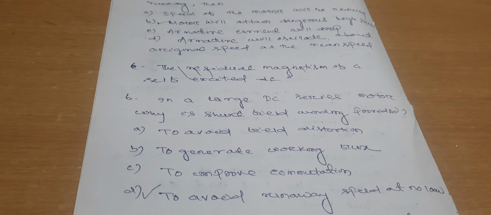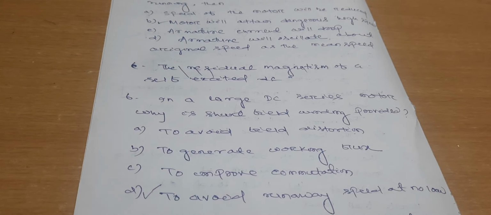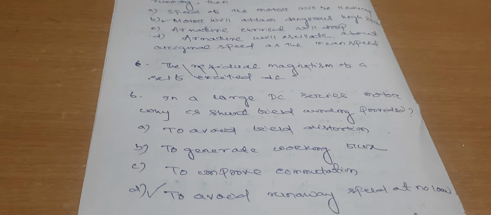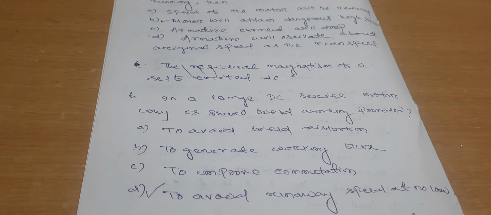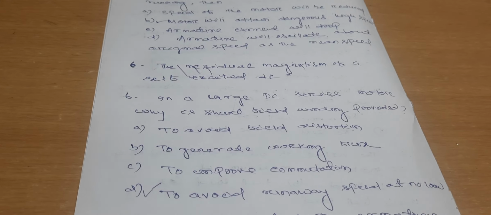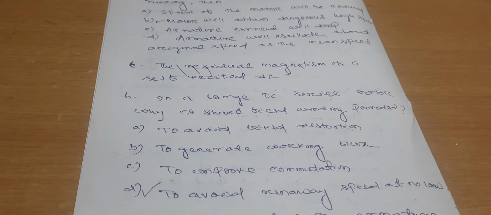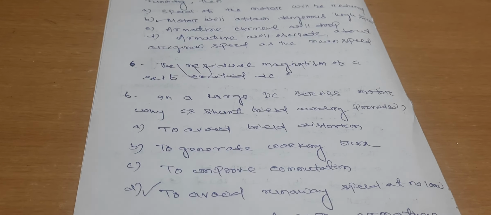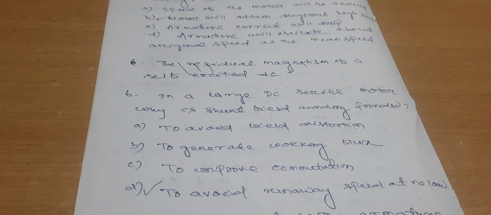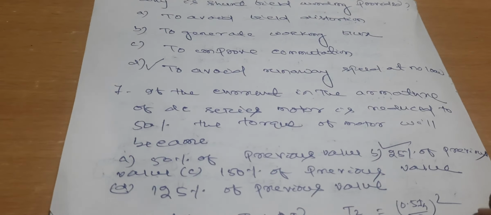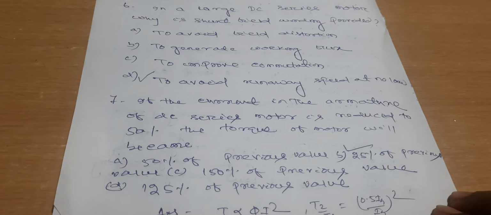Because the no load speed in a DC series motor is very high. To avoid runaway speed, in case of large DC series motor, we provide the shunt field winding. That's why the series motor is always run with load. Okay.